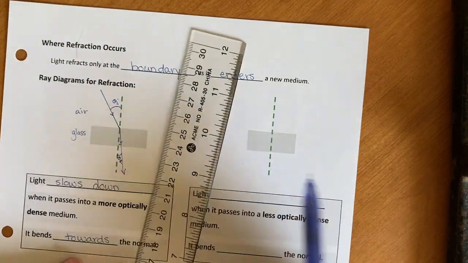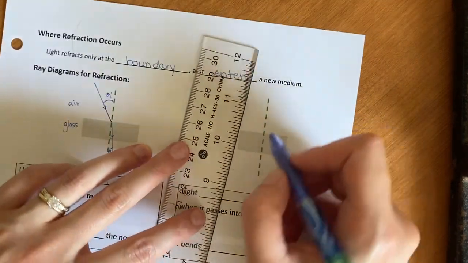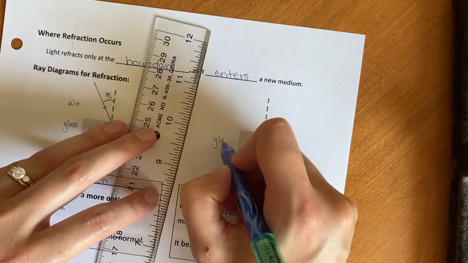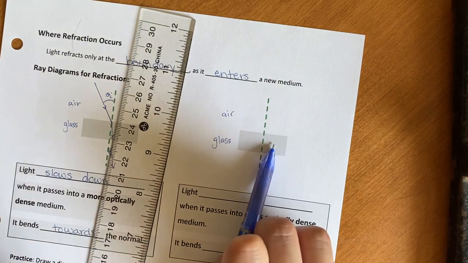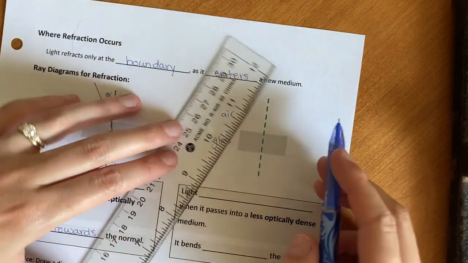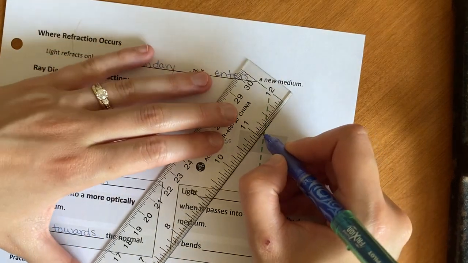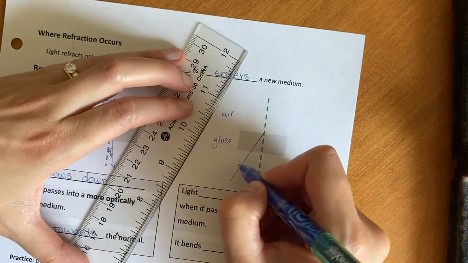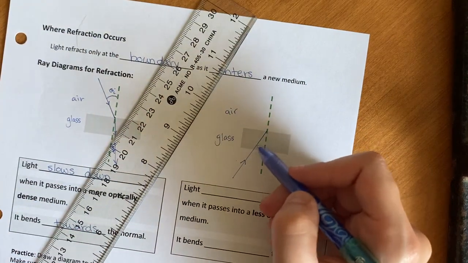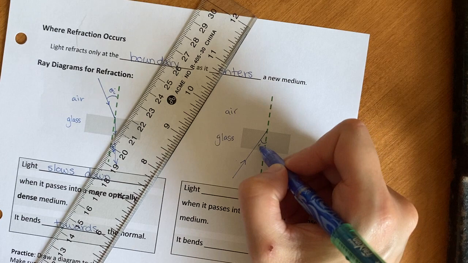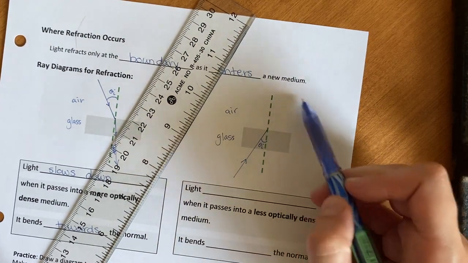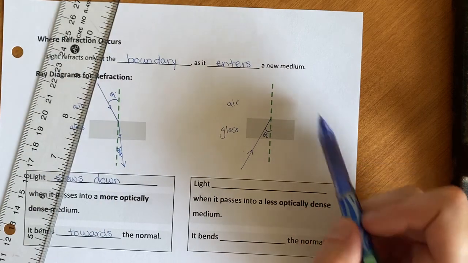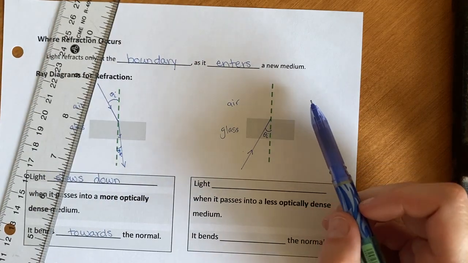In the second one, let's go the other way around. So now if we're starting in the glass, we're going towards the air. So from more optically dense into less optically dense. Our incident ray is coming in through this dense material with an angle of incidence. And when it hits the air, it's going to speed up because the air is less optically dense.